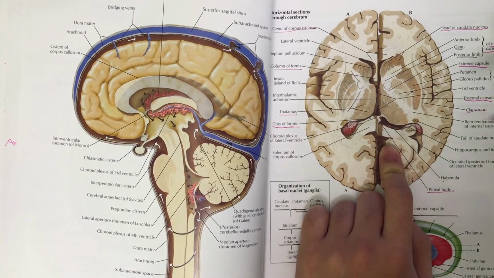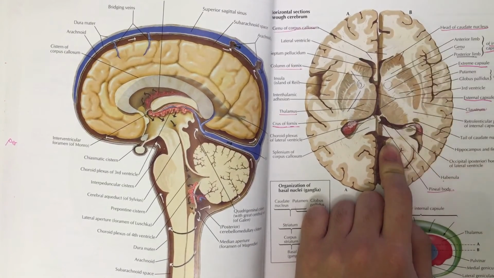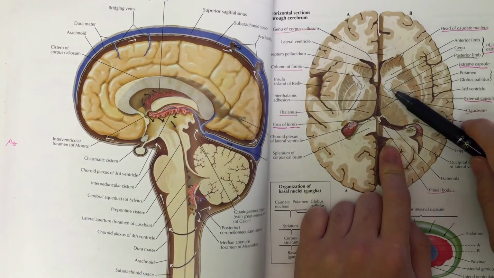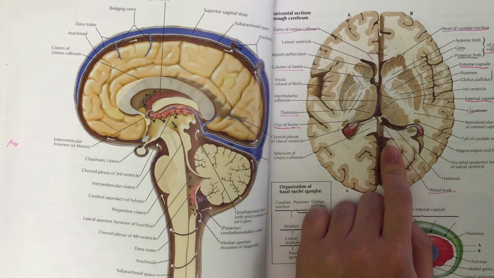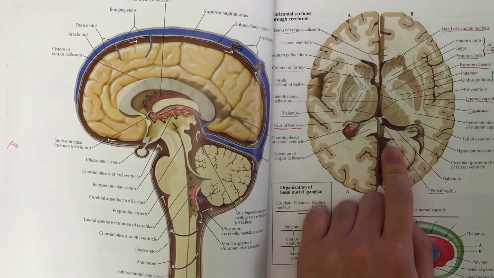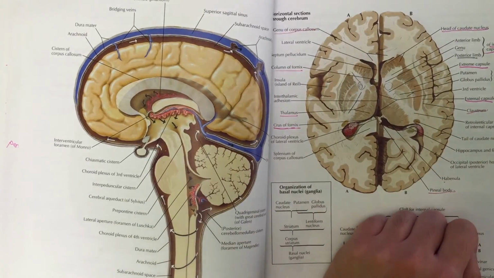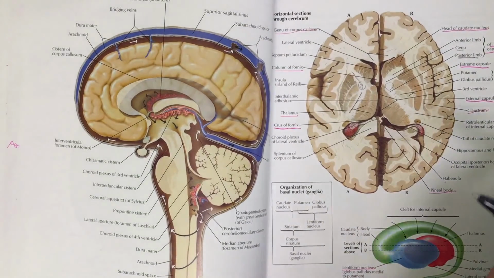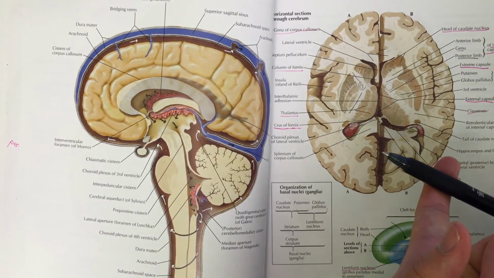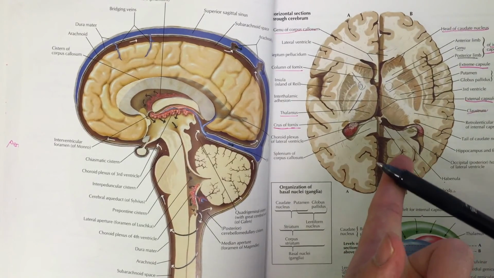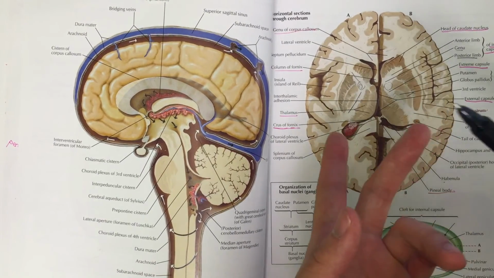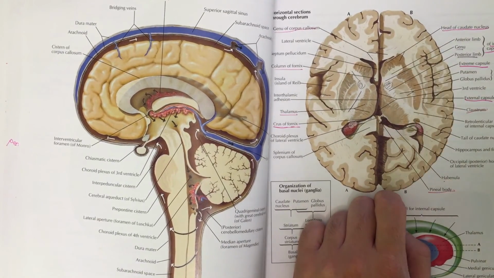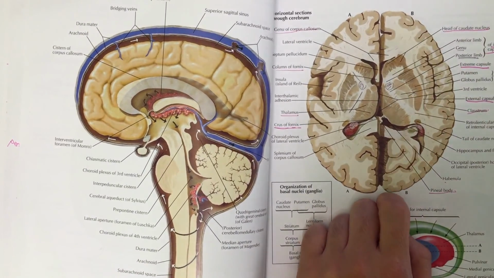So the question the teacher could ask you, instead of asking where the genu of the internal capsule is, he could be a bit smarter and say, show me where the corticobulbar tract runs through. He's asking where the corticobulbar tract runs through, and that's the genu of the internal capsule. So this part here, he will show you a horizontal section.